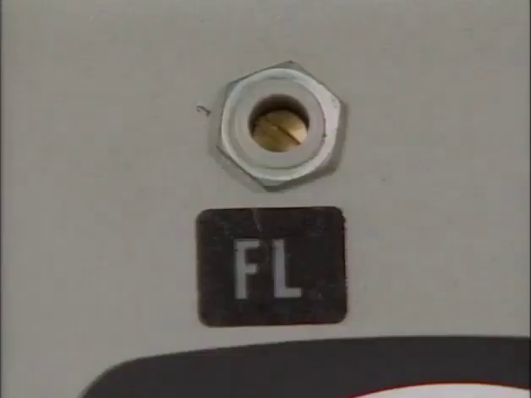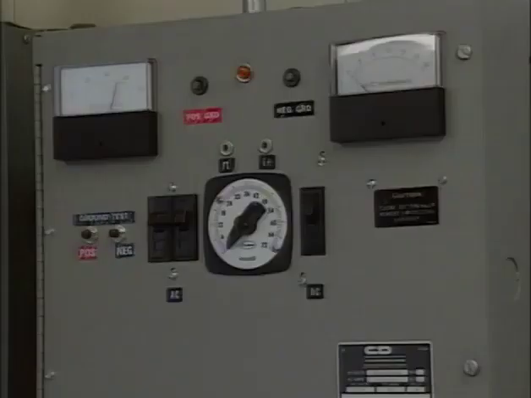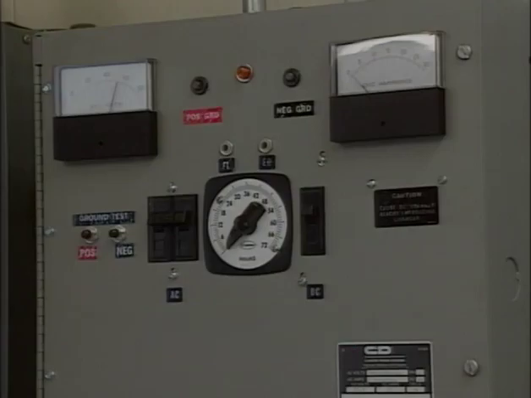In addition to the float equalize switch or timer, a potentiometer is provided for adjusting the float charge voltage. And another potentiometer is provided for adjusting the equalized charge voltage. In addition to all the components just shown, a charger may have a number of other components. Some chargers may have a pilot light. The light is typically on when there is an AC input to the charger.